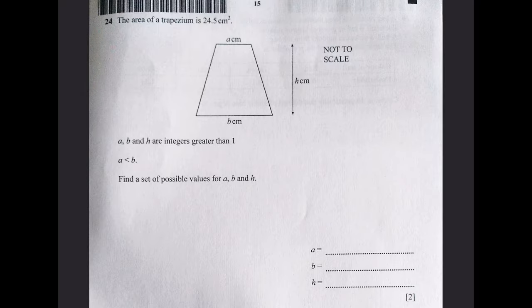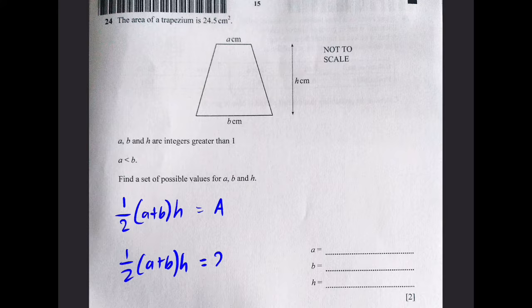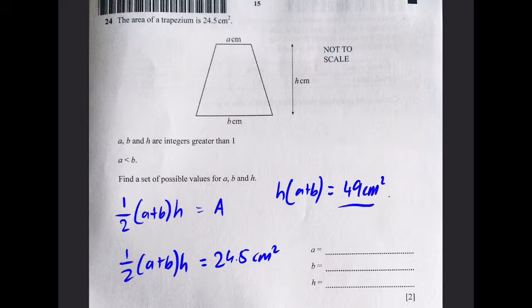The area of the trapezium is 24.5 centimeters squared. A, B, and H are integers greater than 1. A is less than B. Find the set of possible values for A, B, and H. So over here, half into A plus B into H is equal to the area of a trapezium. In this case, that'll be 24.5 centimeters squared. So that means H into A plus B is equal to 24.5 divided by half, which is 49 centimeters squared. So 49 is equal to 7 into 7.